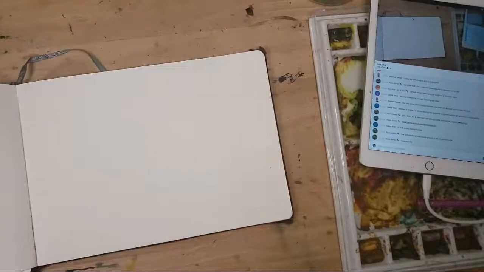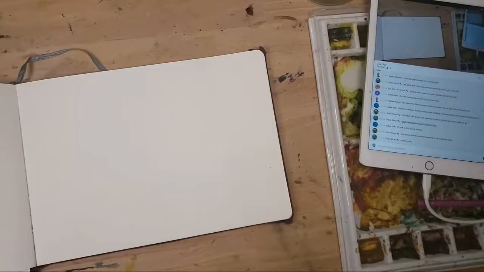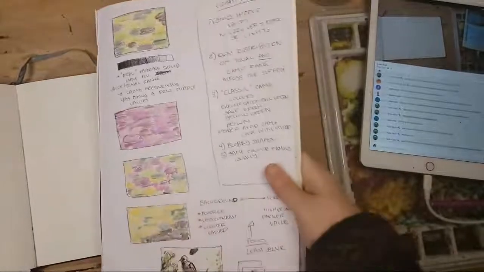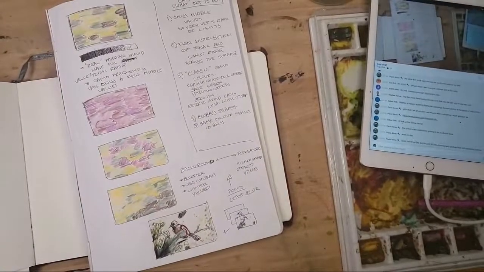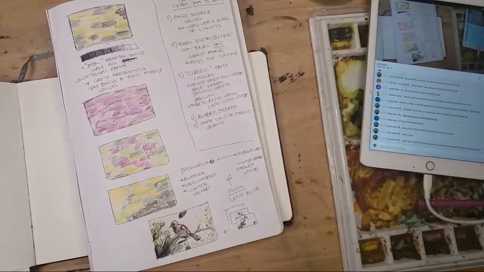So, let's see. Sorry, I'm trying to figure out what I need to do, what images I need for this blog post. So I have 1, 2, 3. Yeah. Okay.